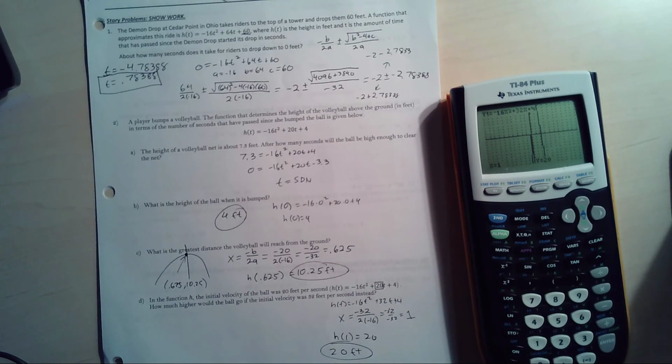Not too bad. So there is page 1 all completed. Next video is going to be page 2.